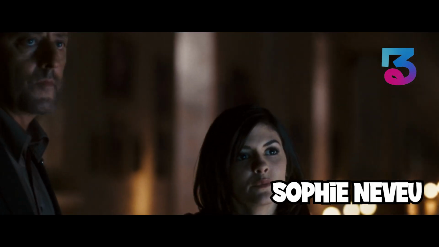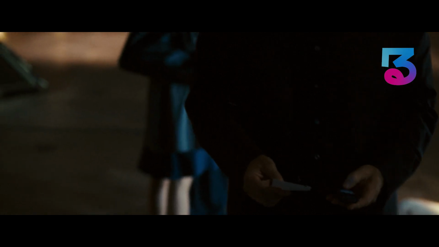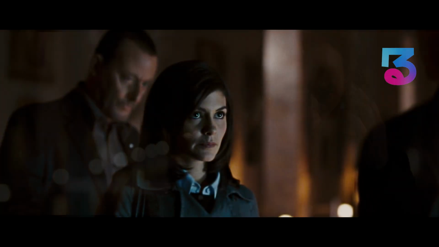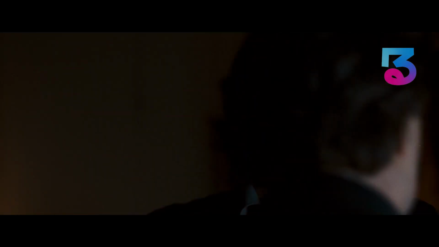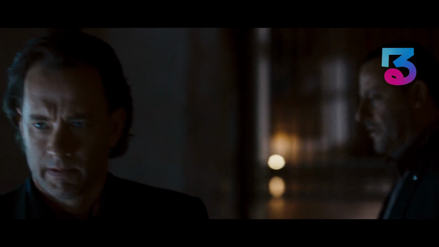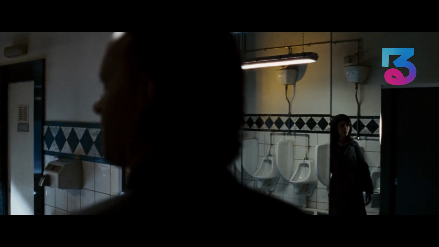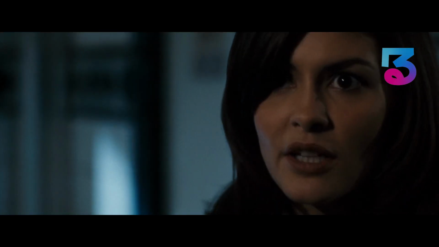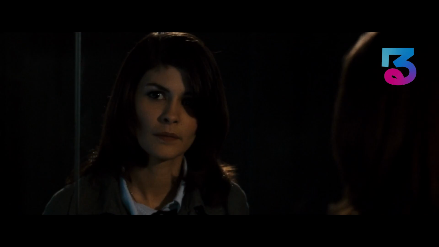Shortly afterward, Sophie Neveu, a French police cryptologist, delivered a secret message so that Captain Fache would not know. Professor Langdon asked Captain Fache for permission to go to the toilet. There he met with Sophie and discussed the issue of Sonnier's death. It was known from Sophie that all this time Captain Fache suspected Professor Langdon for the murder of Sonnier.